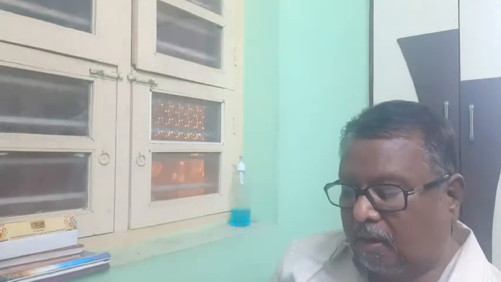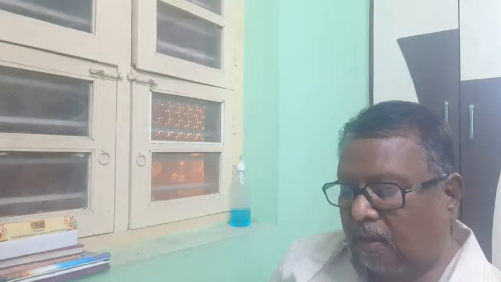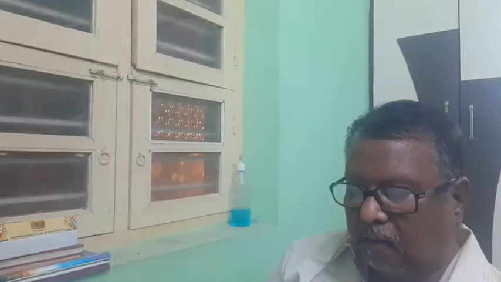So the midbrain is also called the mesencephalon, and it is the shortest segment of the brain, located between the thalamus and the pons. The cerebral aqueduct passes through the center of the midbrain.